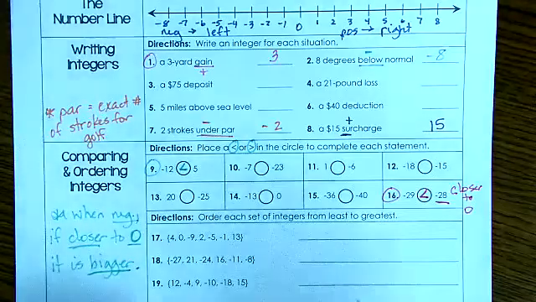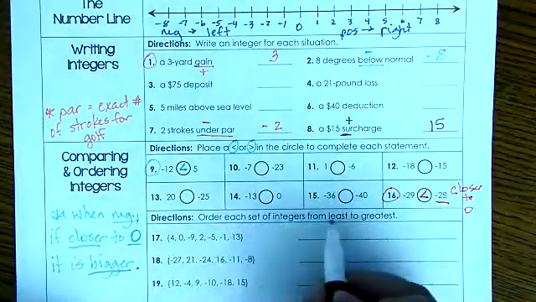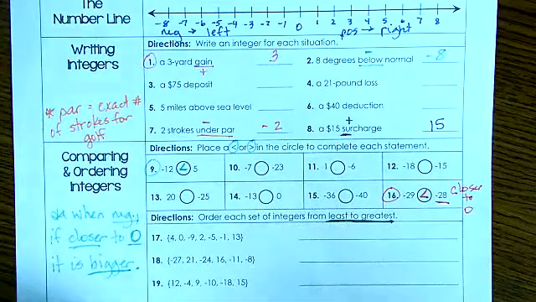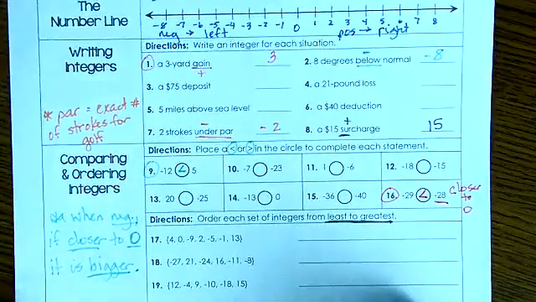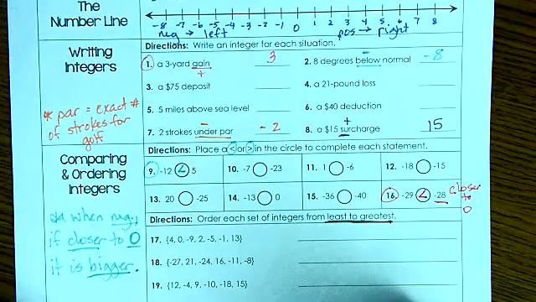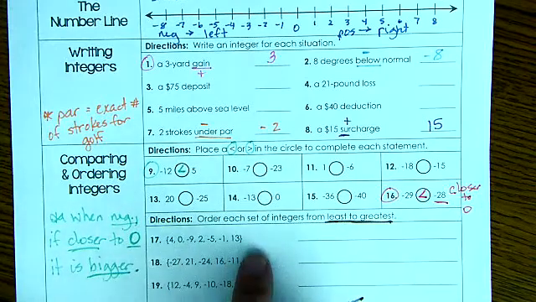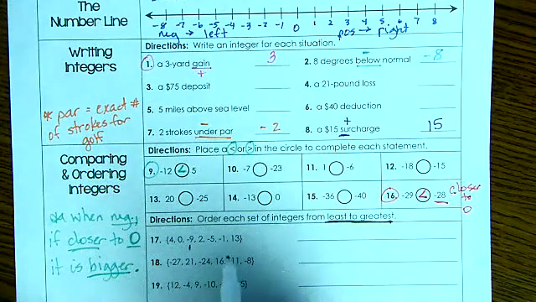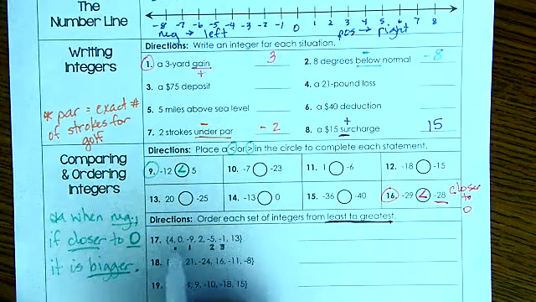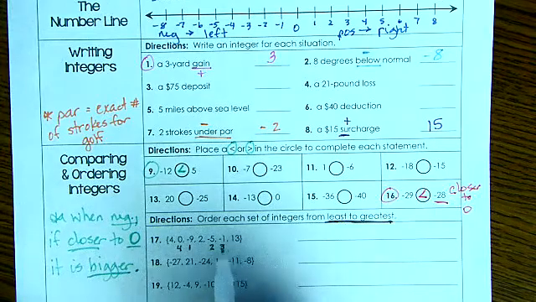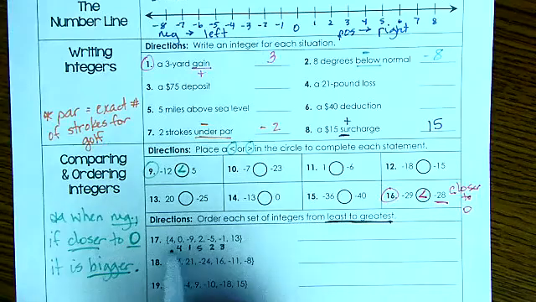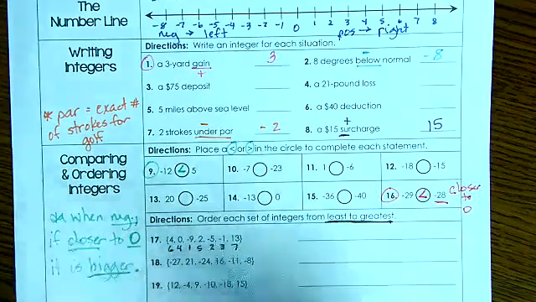My directions are to write in order from least to greatest. Okay, well, that means the first thing I got to do is look at this, and I'm going to go through and I'm going to number it. Okay, which one's the smallest? Which one's the farthest away from 0? -9 is 1, -5 is 2, -1 is 3, then 4, 5, 6, 7, because I'm thinking about it on a number line.